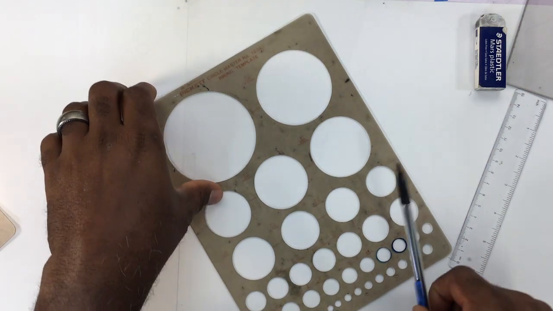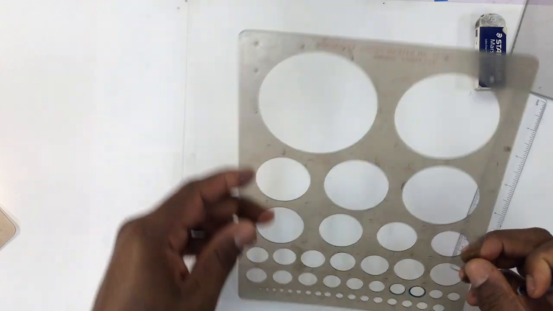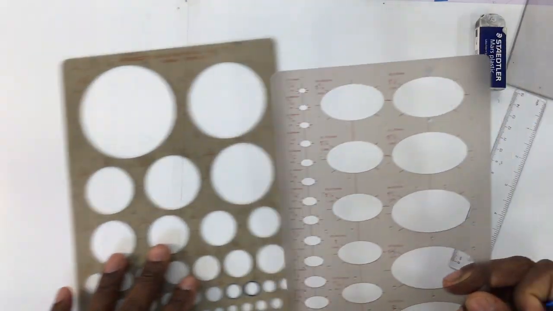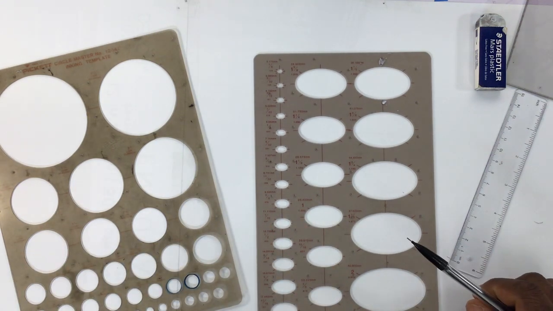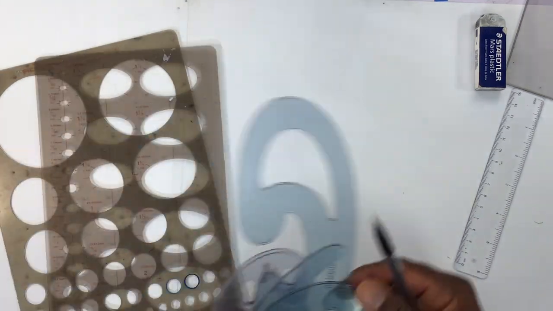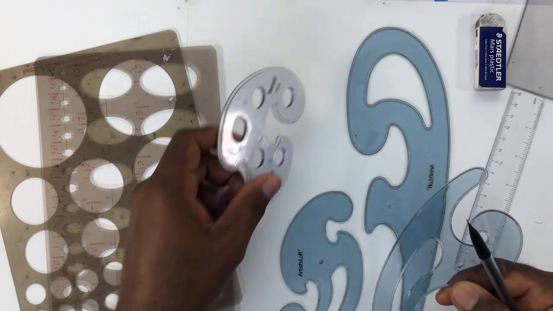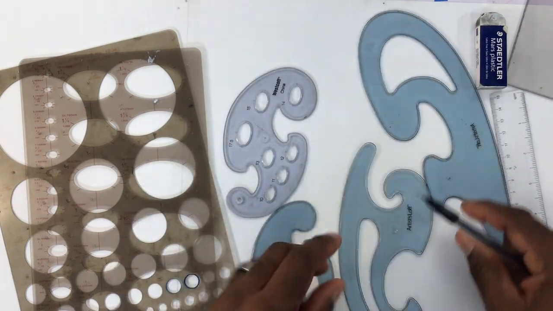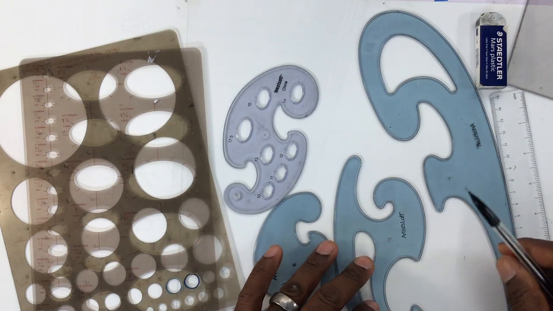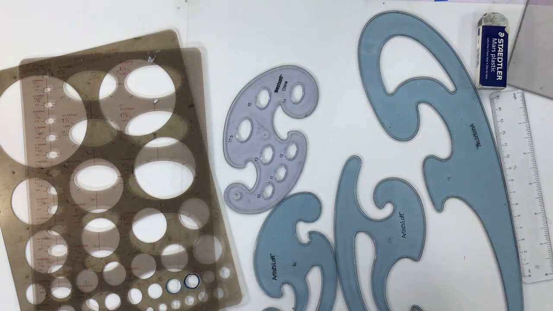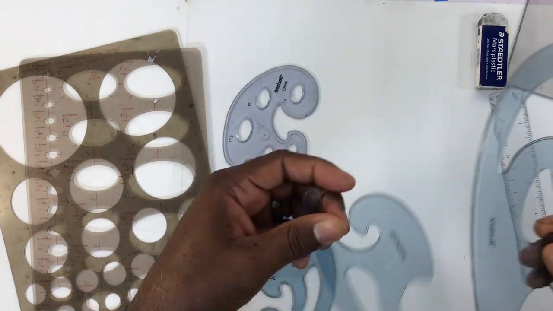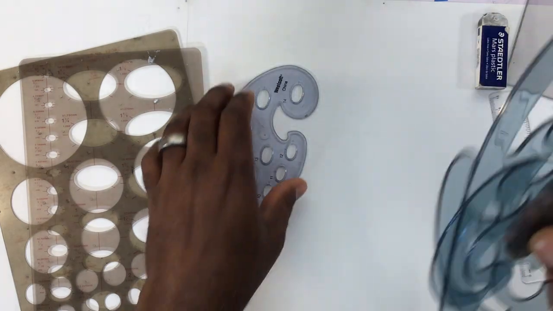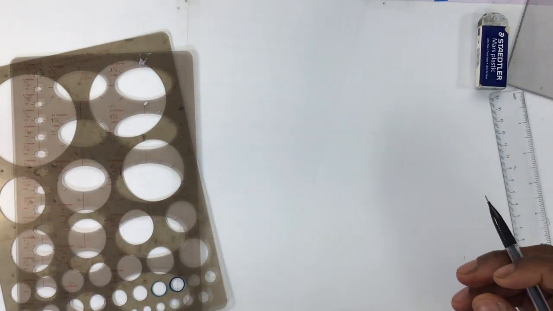Okay, so as you can see right here, I've got a circle template. And then we've got an ellipse template because we're going to be dealing with ovals and ellipses. And then I've also got an assortment of French curves, which I probably will not use too much in this video because I want to save on time a little bit. So most of the ovals and ellipses you see me draw, I'm going to do them by hand, but I will talk about using ellipse templates and whatnot, French curves, when to use them, how to use them, that sort of thing.